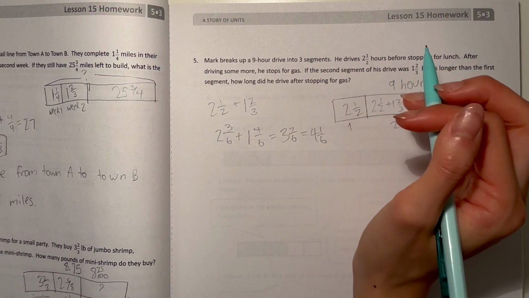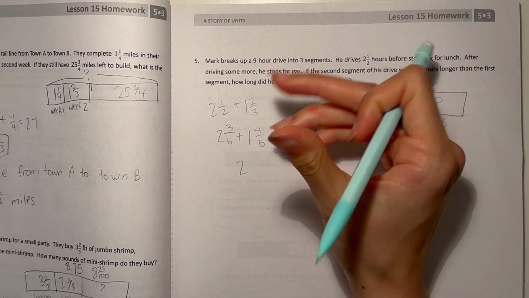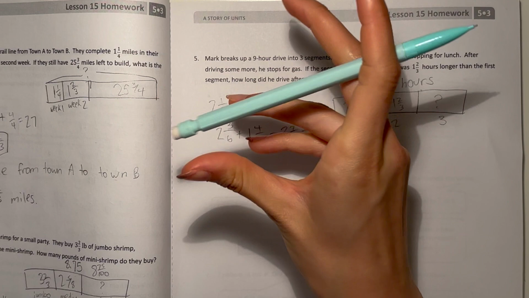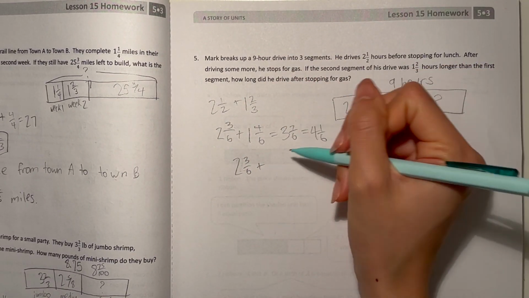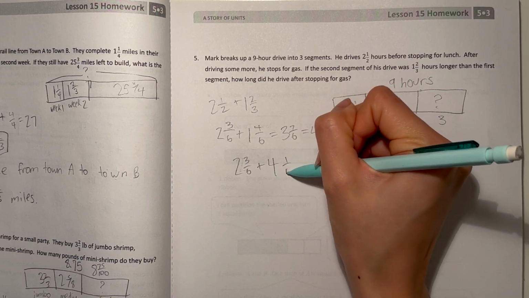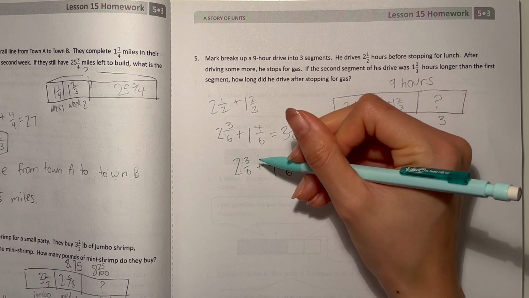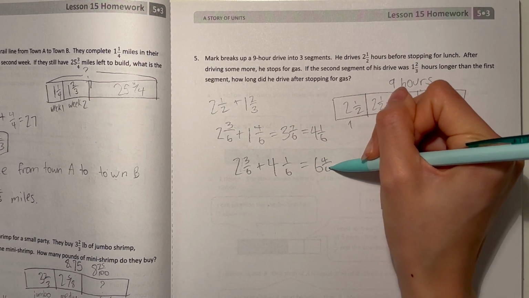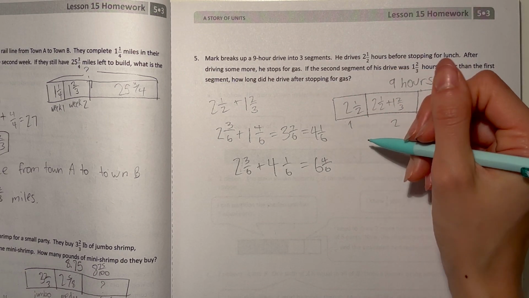And now that we know the second segment, we can add 2 1/2, or after converting, 2 and 3/6, plus the second segment, 4 and 1/6. 2 plus 4 is 6, 3 plus 1 is 4, so 6 and 4/6. So that is the total of the first and second segments. So now all we have to do is find the third segment by subtracting.